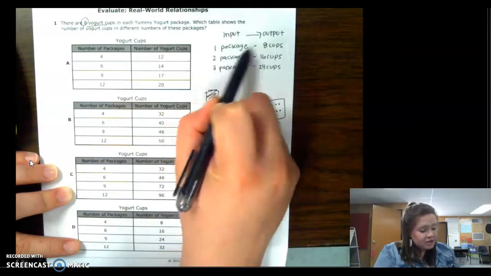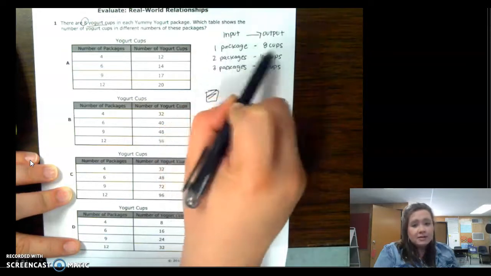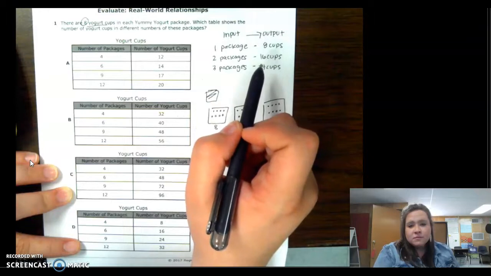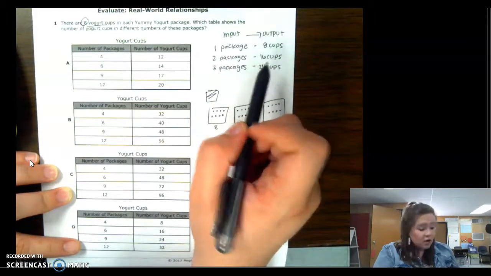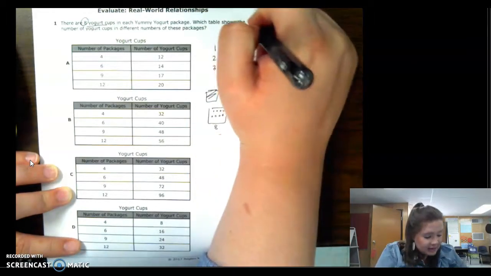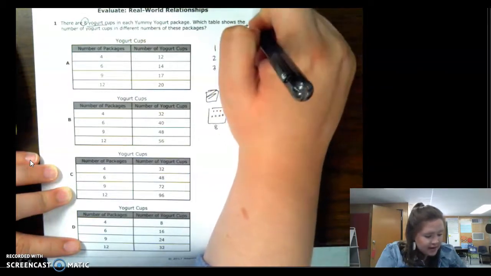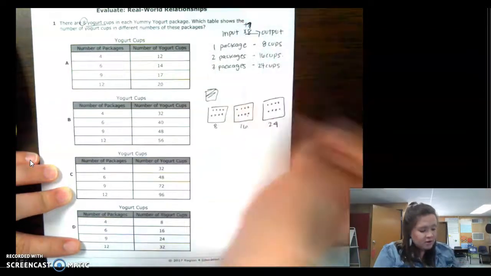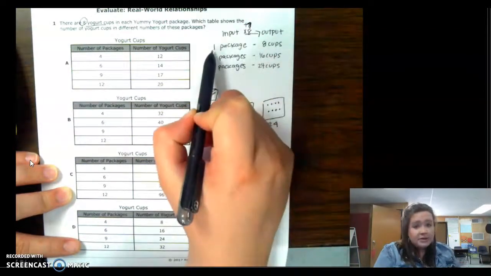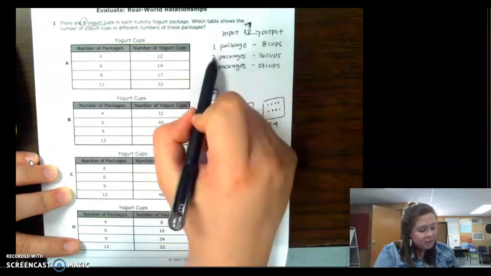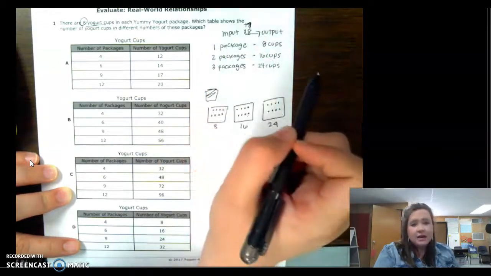So 1 package to 8 cups. What can you do to get from 1 to 8? Good. We can either add 7 or multiply by 8, because 7 plus 1 equals 8, or 1 plus 7 equals 8. But does 2 plus 7 equal 16?